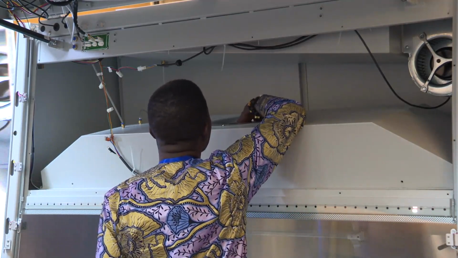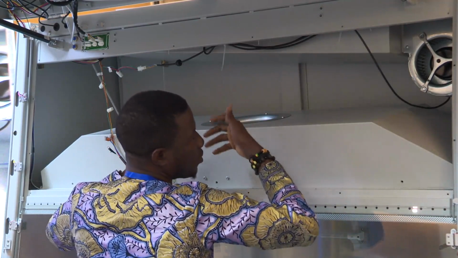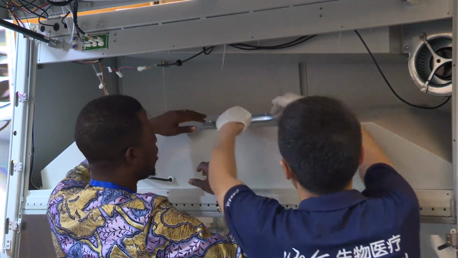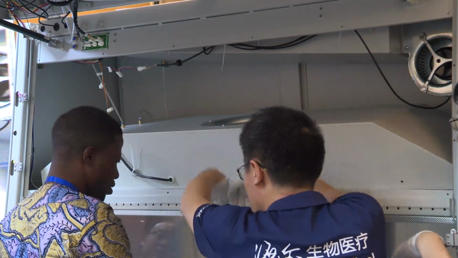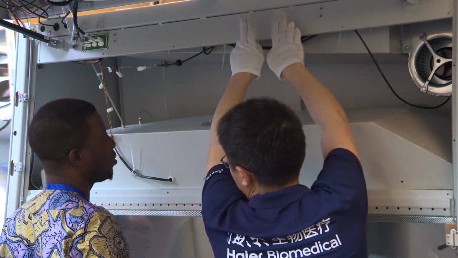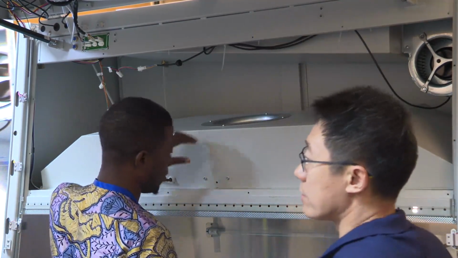Is it the same for the other filter? The size is different, but the replacement interval is the same, three to five years. Replace the set at the same time.